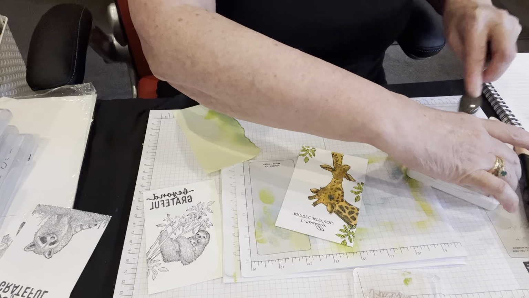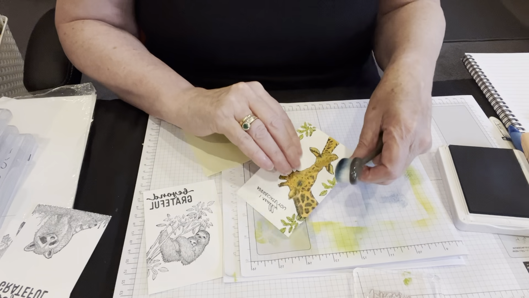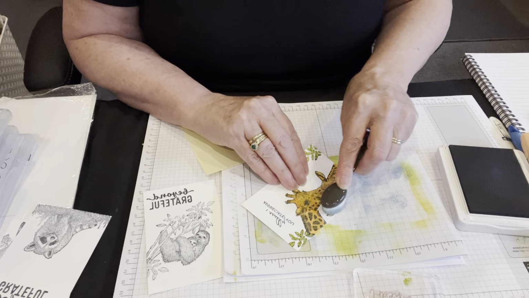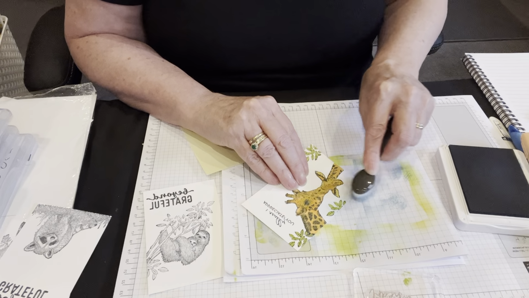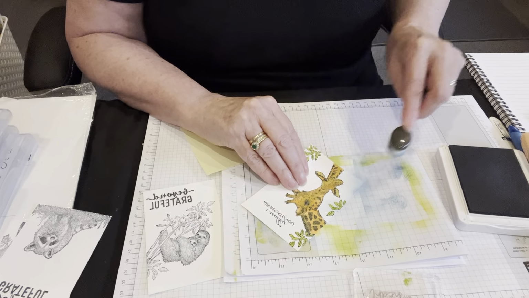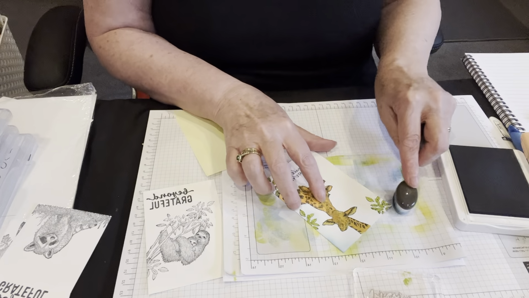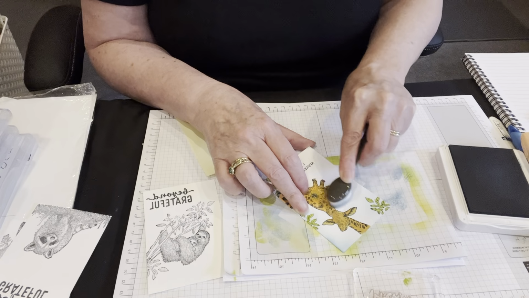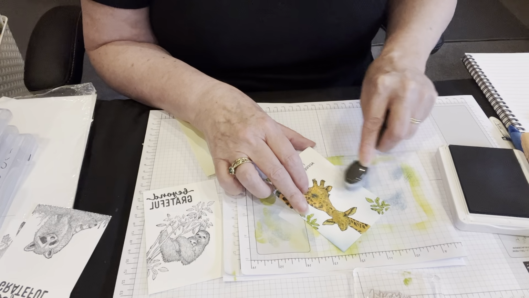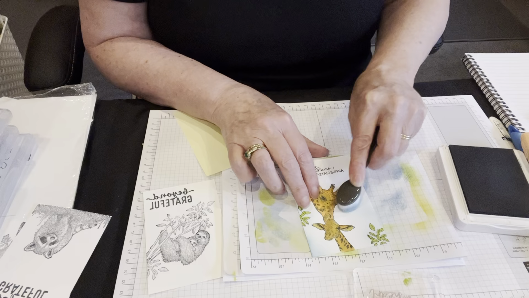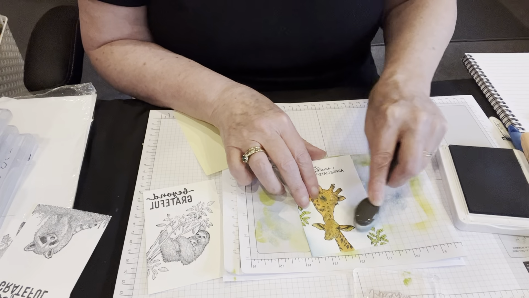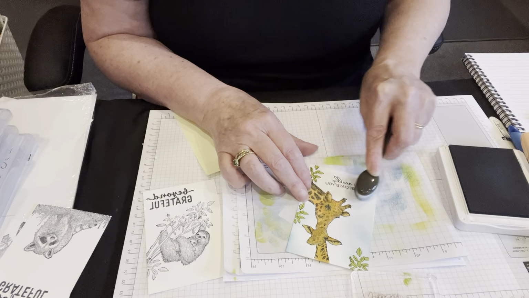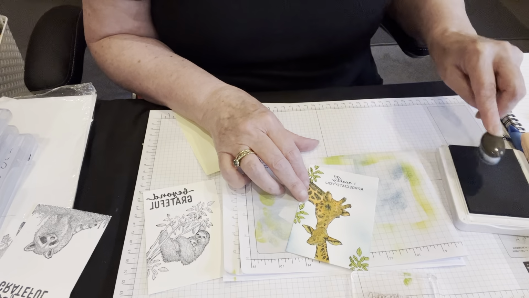So this one we're doing just blue as well, but we're going to leave a little bit of a white glow around our giraffes. When I say a white glow, it means we're not going to come right to the giraffes. We're just sort of coming in over our leaves. We're going to leave a little bit of a white glow in this one, which is really lovely as well. So we can come in and just blend that through and just leave that beautiful little bit of white around the giraffes.